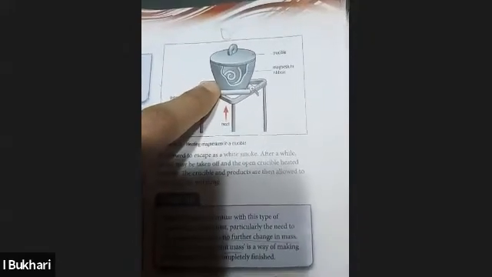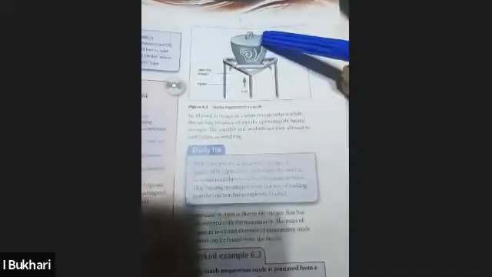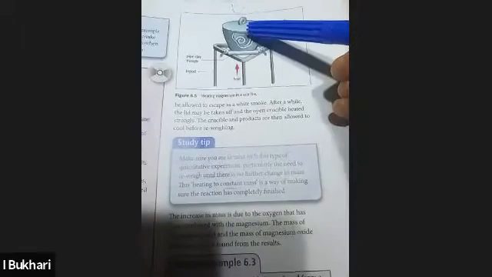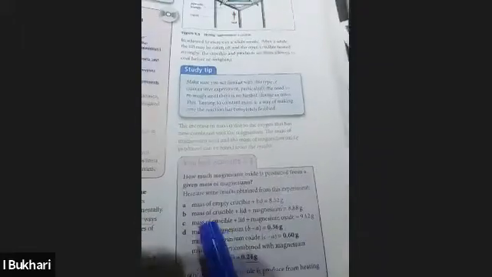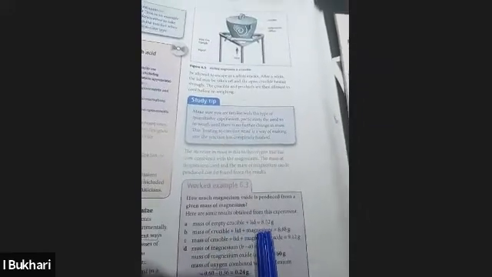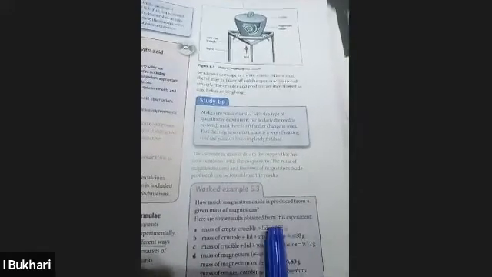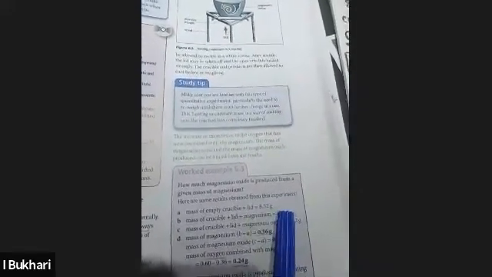We will weigh this crucible along with the lid when it is empty first. We will note down the reading, mass of empty crucible plus the lid. Then we will add magnesium ribbon into it and weigh it again. Mass of crucible plus lid plus the magnesium is this. And then the difference between the two will give us the mass of magnesium, right?